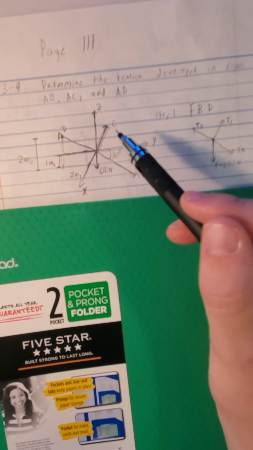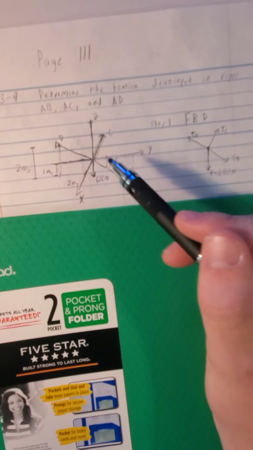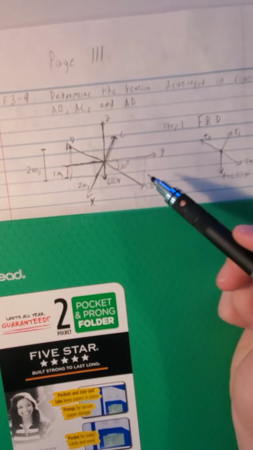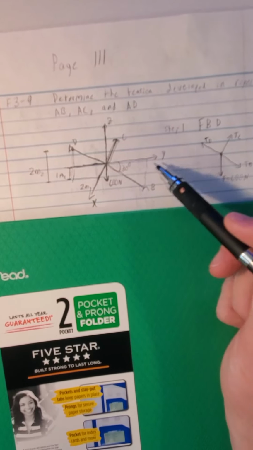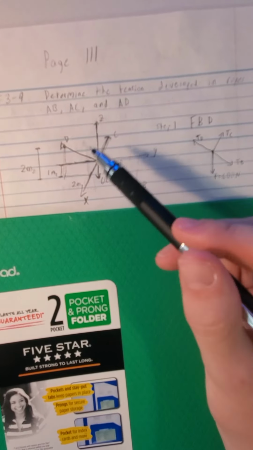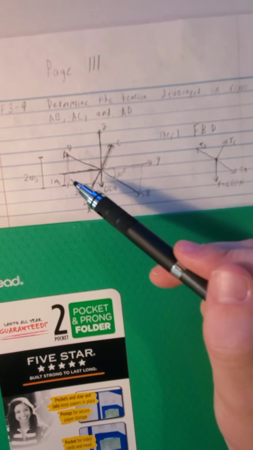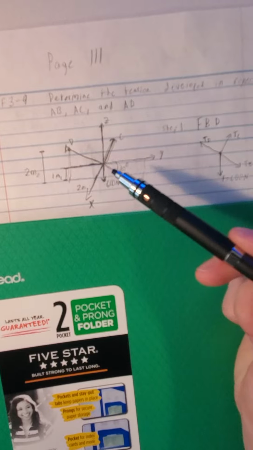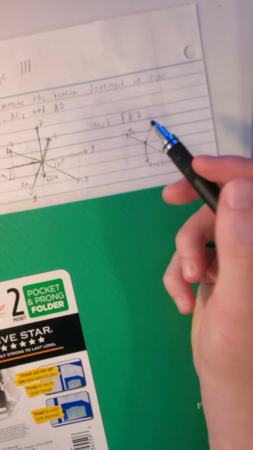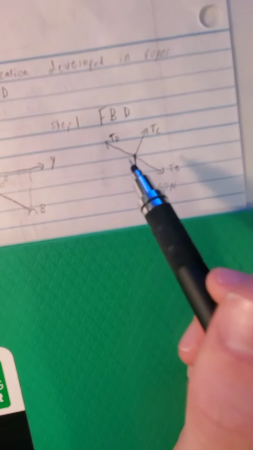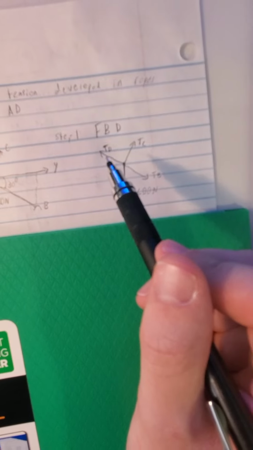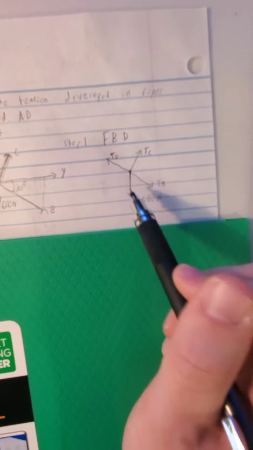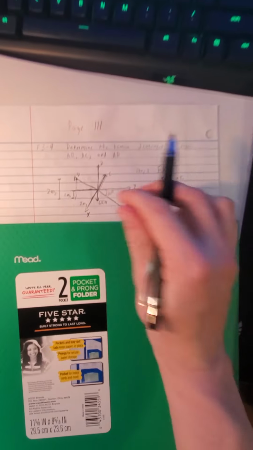The C force is only on the negative x-axis, and the B force is only on the y and x-axis. But the D force is on all the axes. It's on the Z-axis, the x and y axis. So here's our force body diagram. We have TD is going this way, and TC, TB, and the force of 600 newtons is going down.